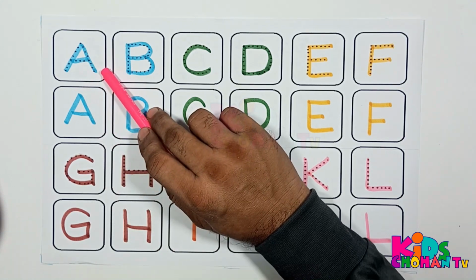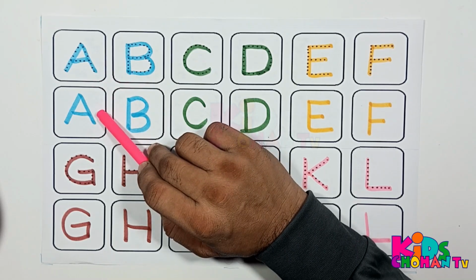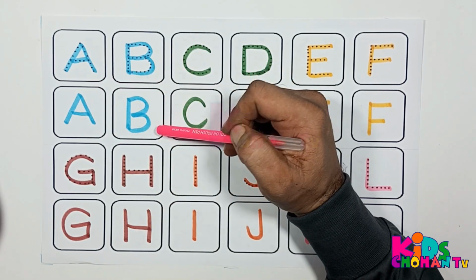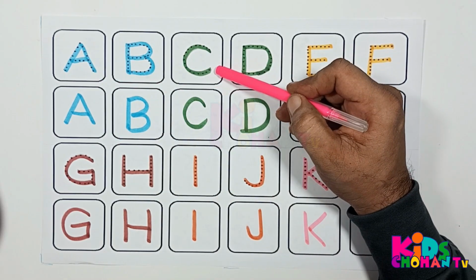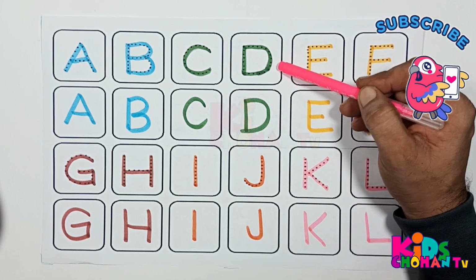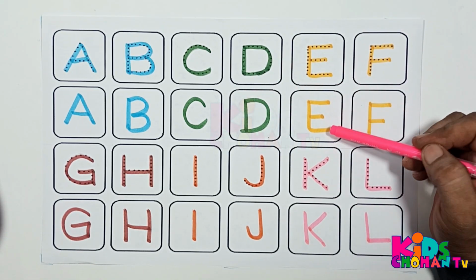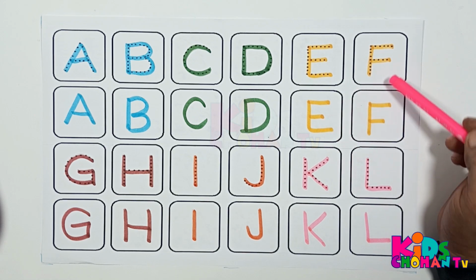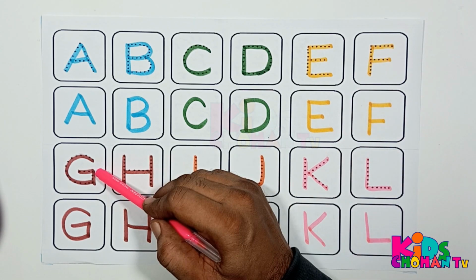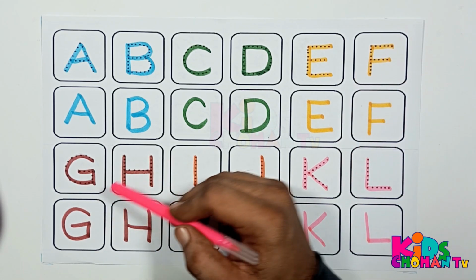Kids, read again. A for apple. B for ball. C for cat. D for doll. E for eagle. F for fish. G for goat.